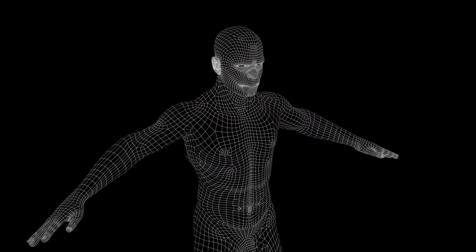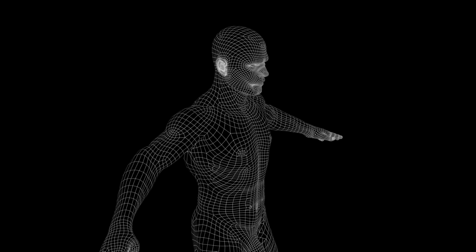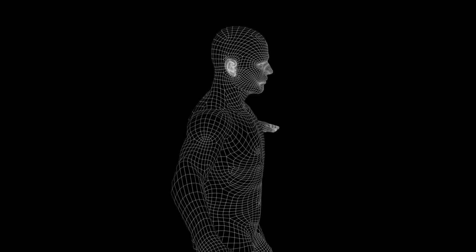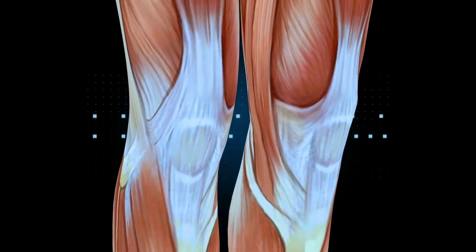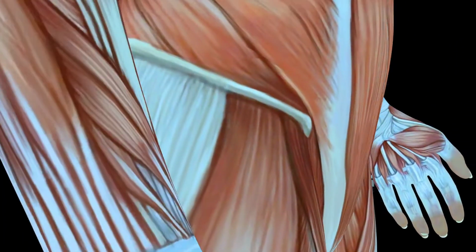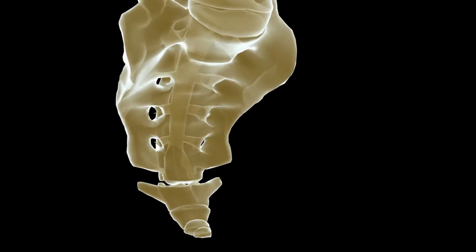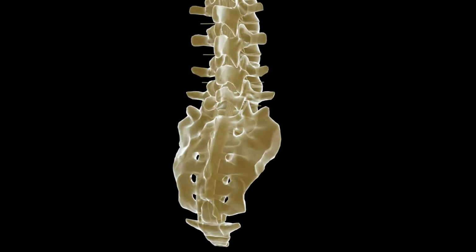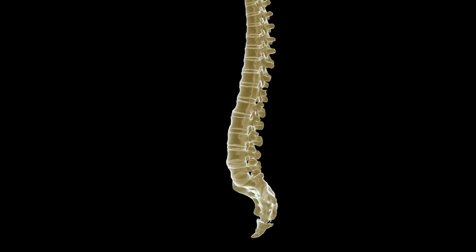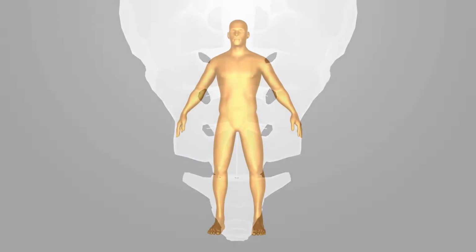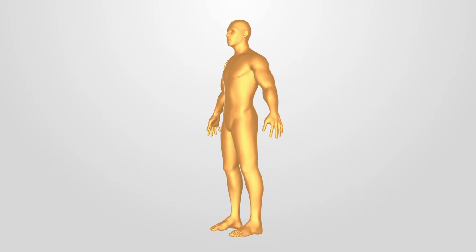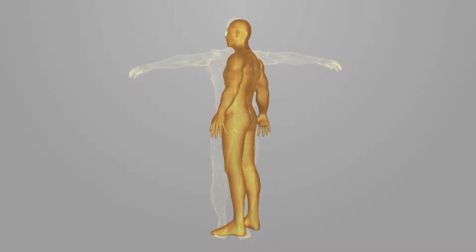Superior or cranial describes a position above or higher than another part of the body. For example, the eyebrows are superior to the nose. Inferior or caudal describes a position below or lower than another part of the body, or near or toward the tail in humans, or the coccyx, which is the lowest part of the spinal column. For example, the pelvis is inferior to the abdomen.